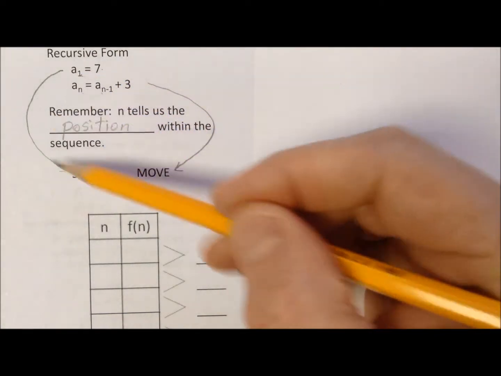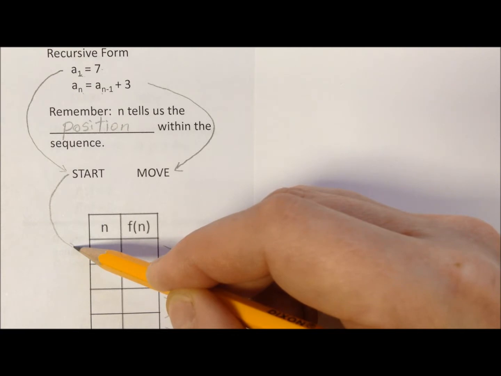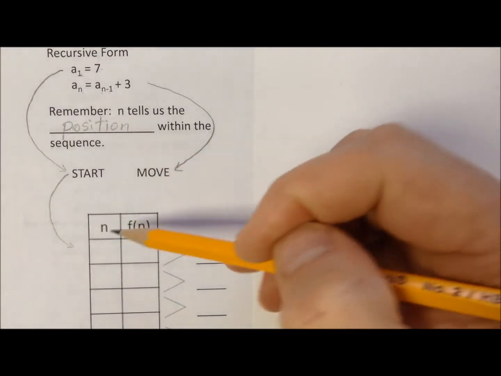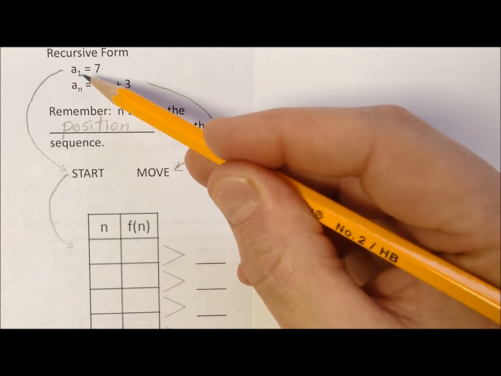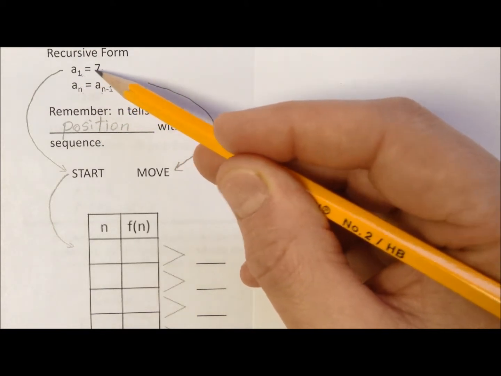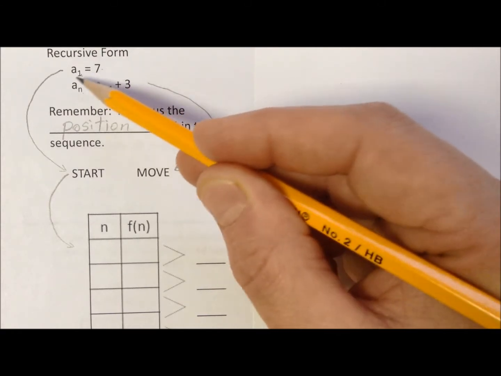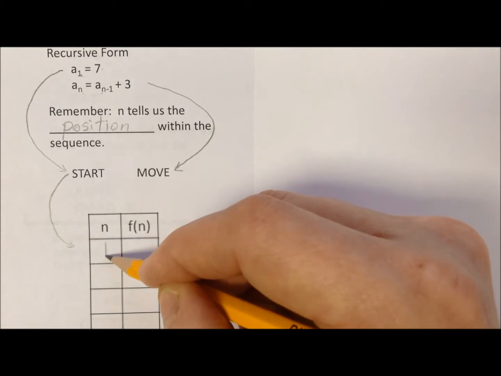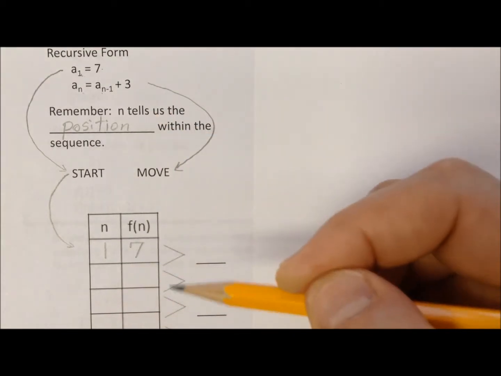So that's a start. We're going to take the starting one and go right here, because at the very top of our table, that's where we're going to start. If we follow these lines right here, the first position is going to be a 7. That's really all we can see out of this first equation. So the first position is going to give me a 7.